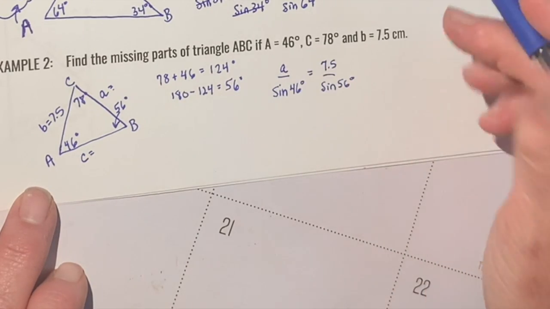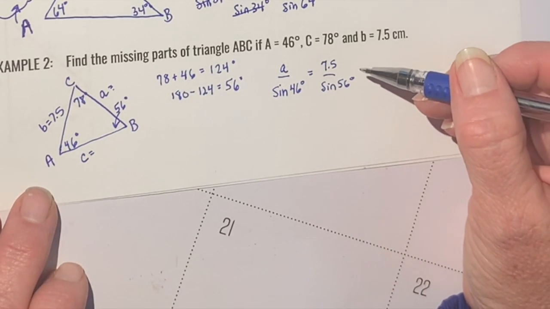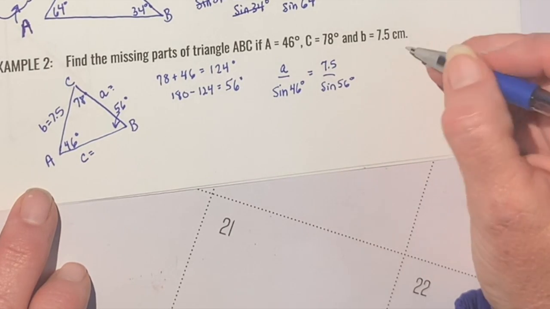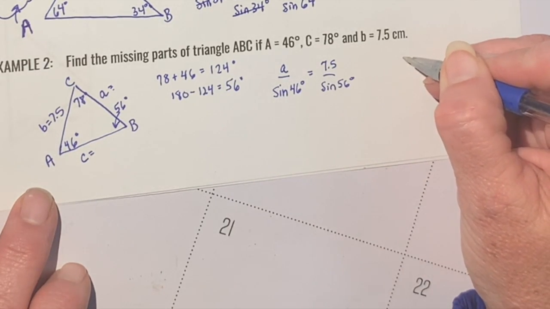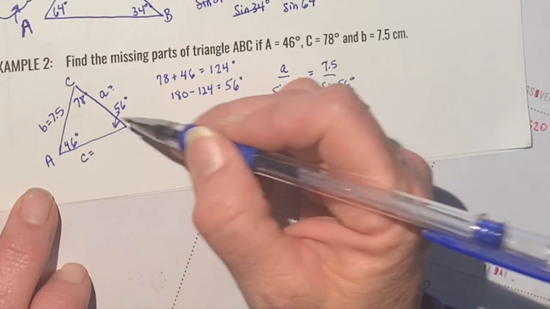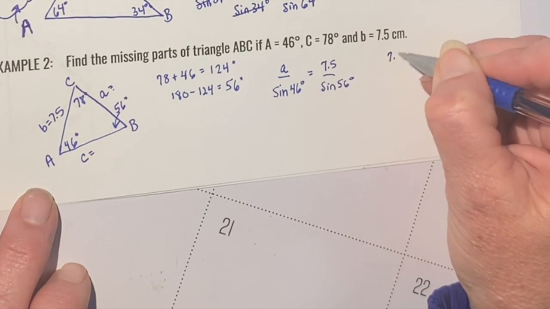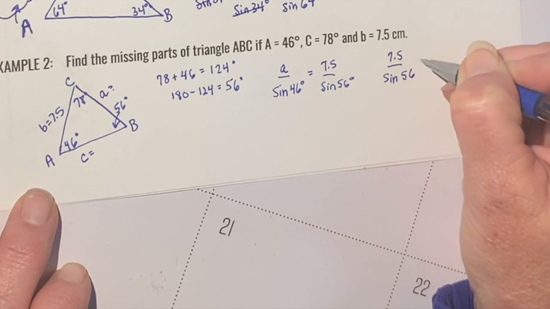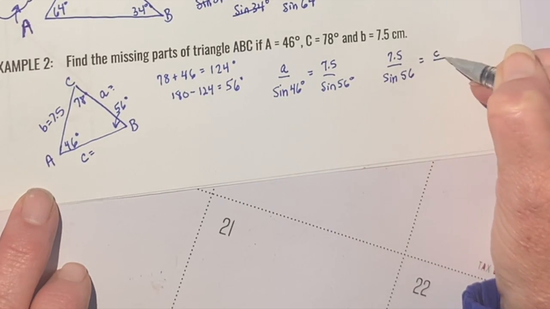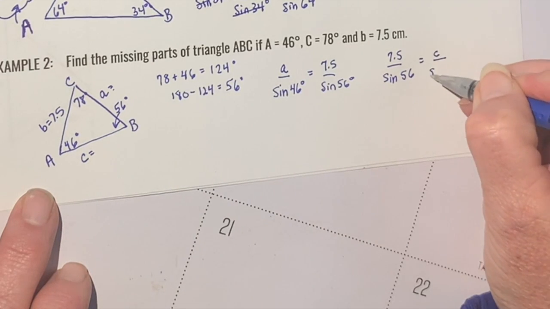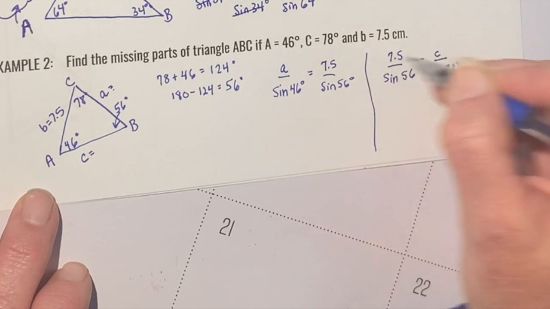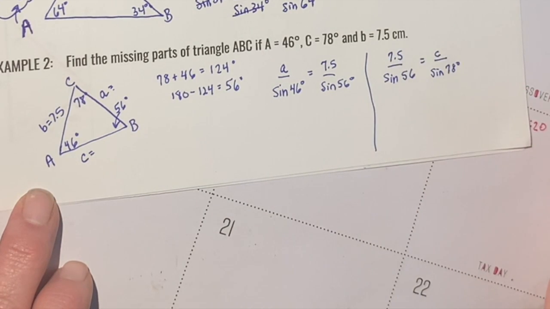You're going to have two different problems, one to find A and one to find C. The one I would use, I could say 7.5 is to sine of 56, that's B is to the sine of B, as C, what I'm trying to find here, is to the sine of 78. So this proportion would work to find A. This proportion would work to find C.